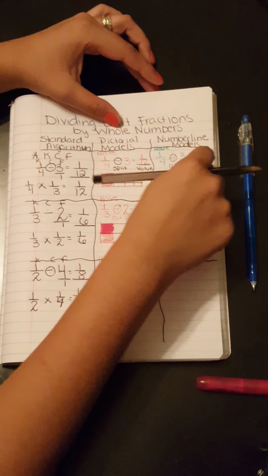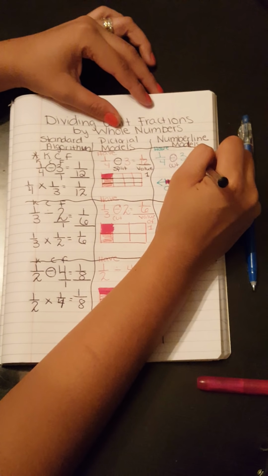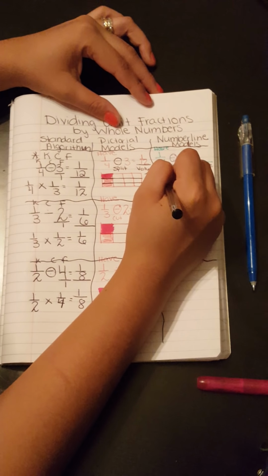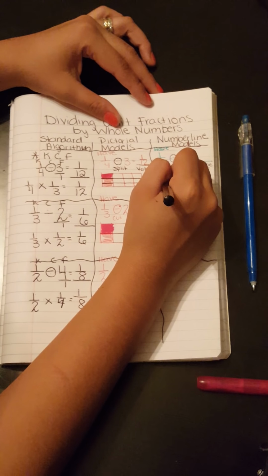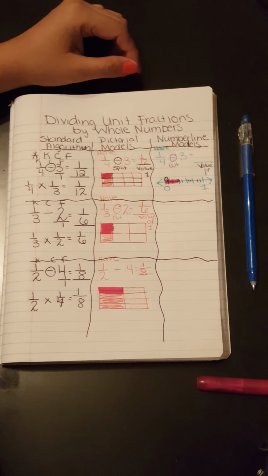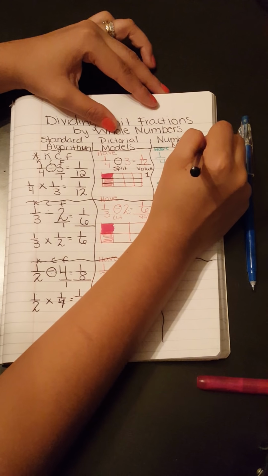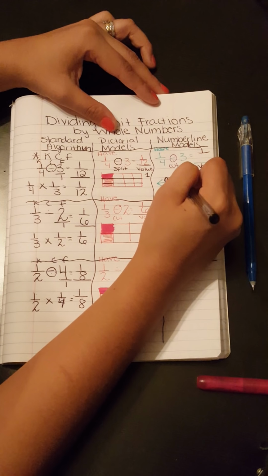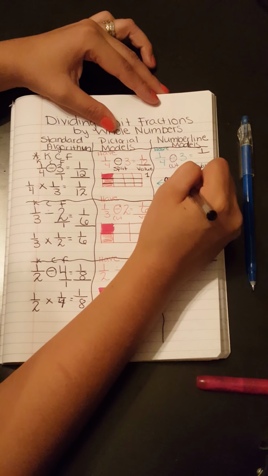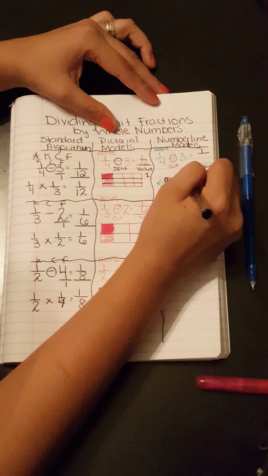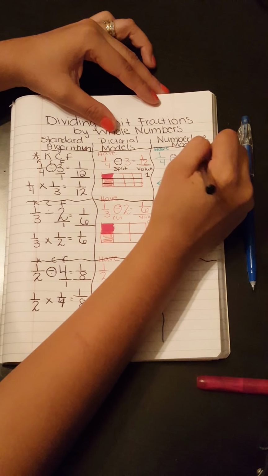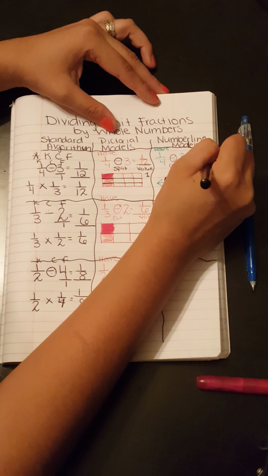And to figure out my answer, I need the value of one of those little pieces. So I'm going to take one little hop here from 0 to the first little tick mark. And that is worth 1 little hop out of 1, 2, 3, 4, 5, 6, 7, 8, 9, 10, 11, 12.